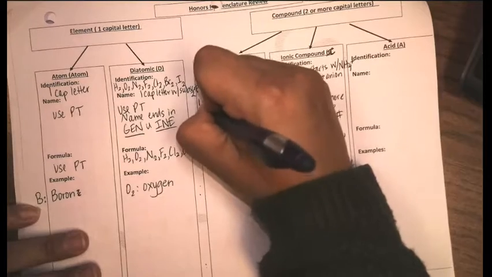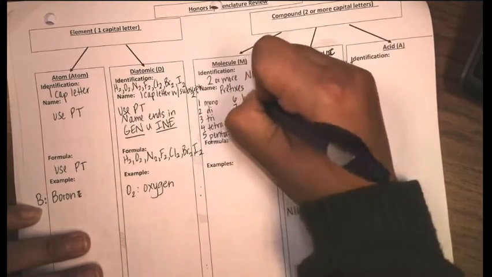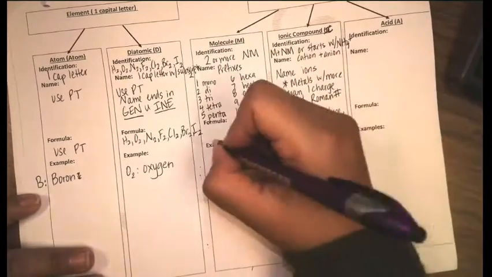So we have 1, 2, 3, 4, 5, mono, di, tri, tetra, penta. 6, 7, 8, 9, 10, hexa, hepta, octa, nona, deca. Formula, right? We use prefixes.